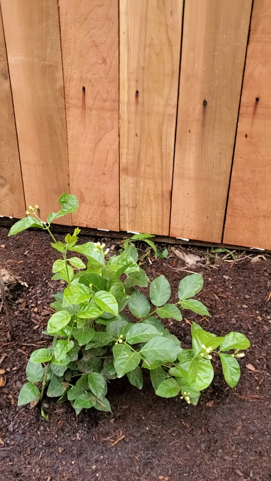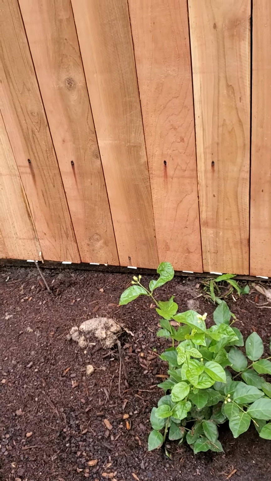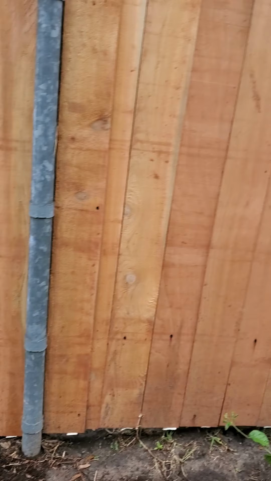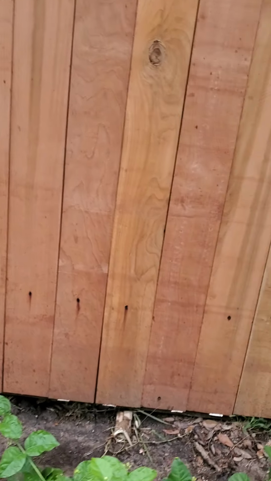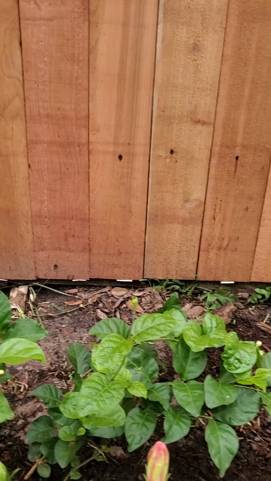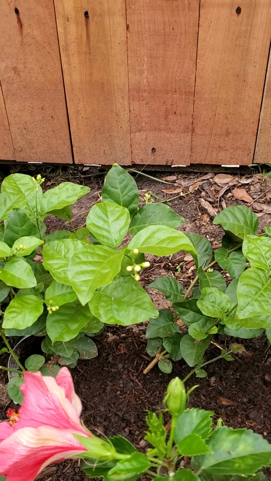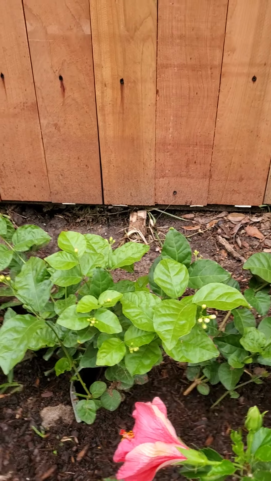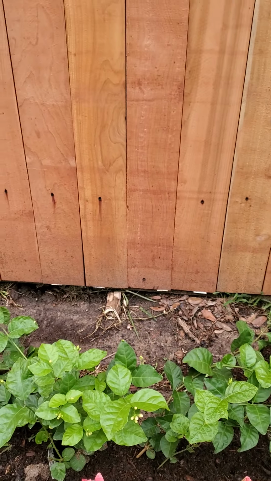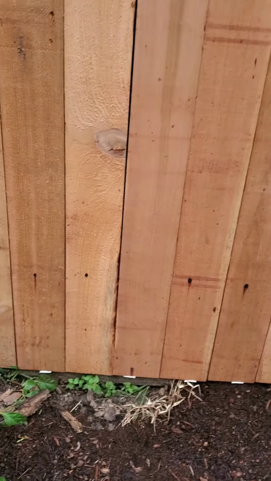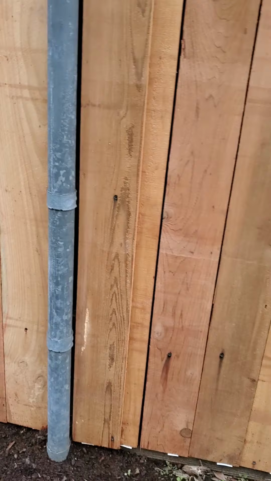Now these are young and they haven't started shooting out the tendrils yet, but you can see some little flowers, the jasmine flowers. If you never smelled jasmine, oh my goodness, it is beautiful. So it's going to create a nice smelling backyard, which is the goal.